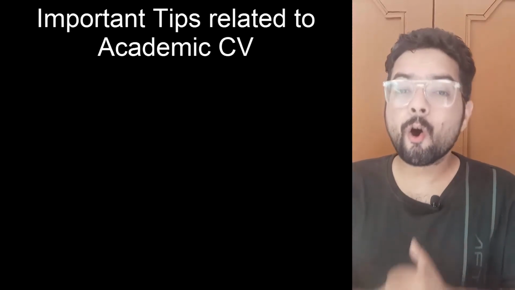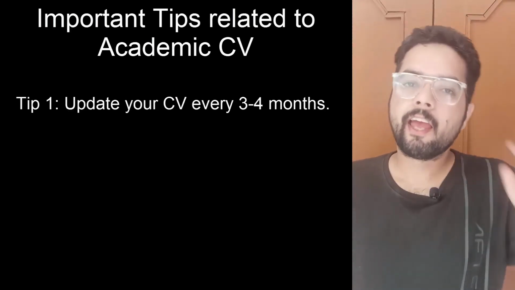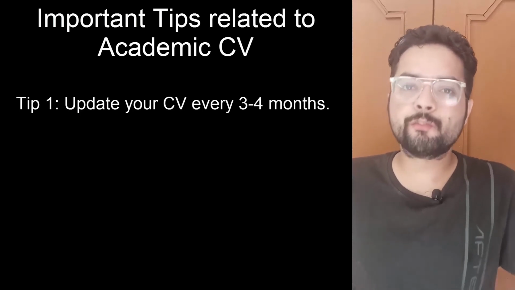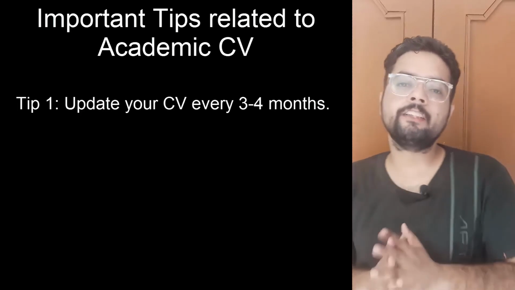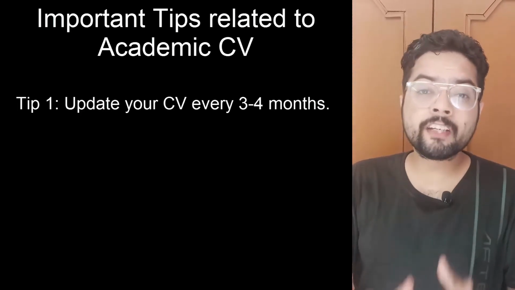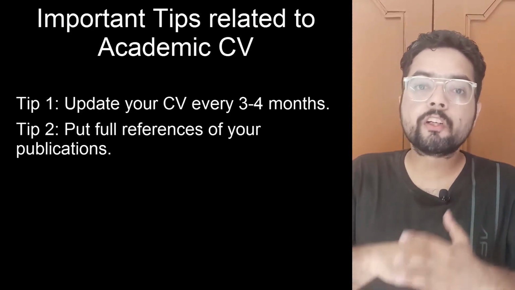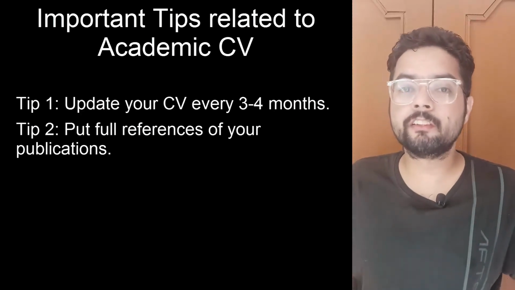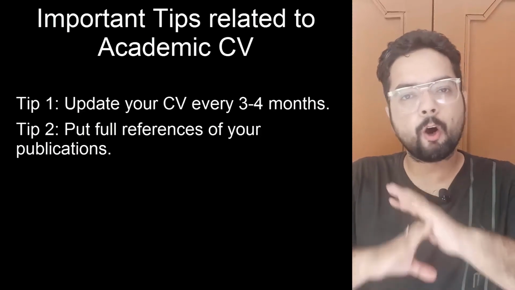First tip, always update your CV every 3 to 4 months. Anything that you have done in those 3 to 4 months, always update it, because if you think that you will update it once when you have to send it somewhere else, there is a high chance that you might miss out some things. Second tip, always put full references of your publications. Put the names of all the authors. I don't care if there are 5, 6 or even 10, just put all the names.